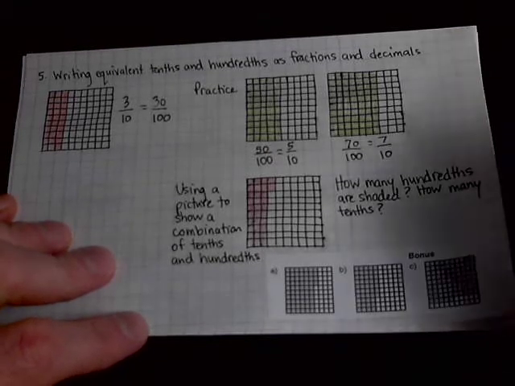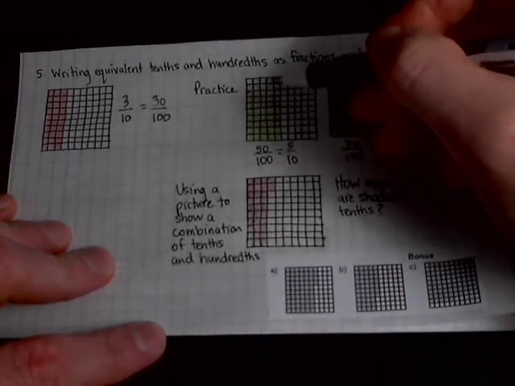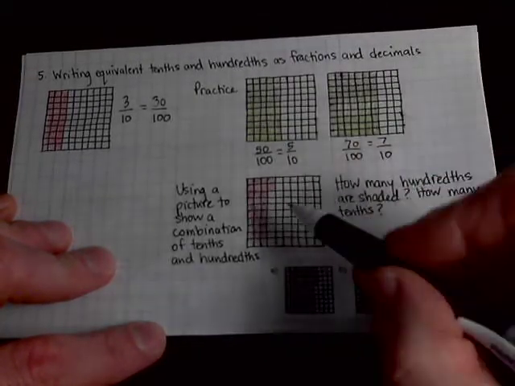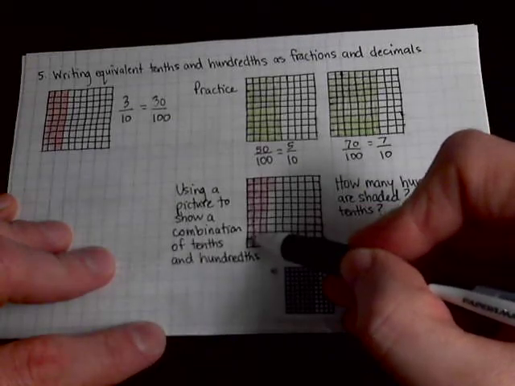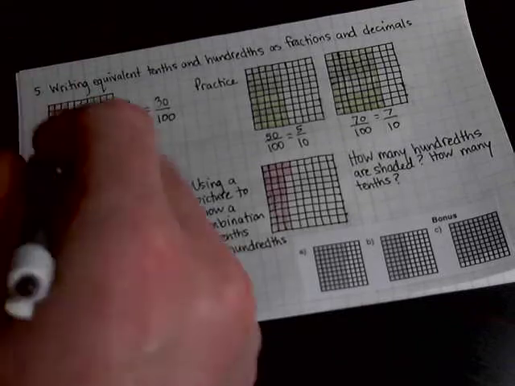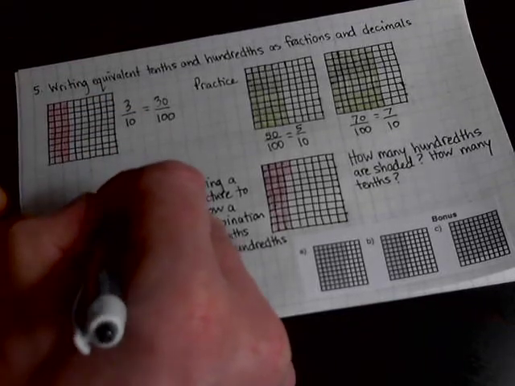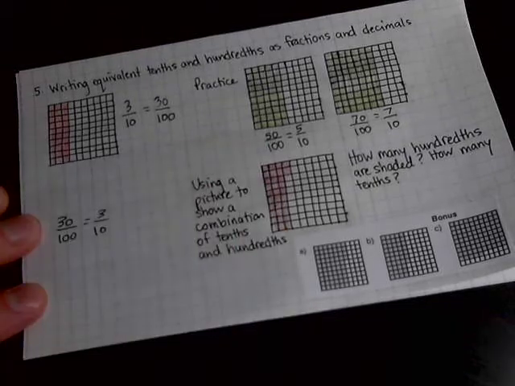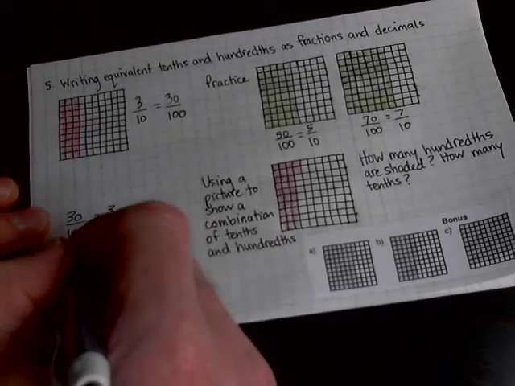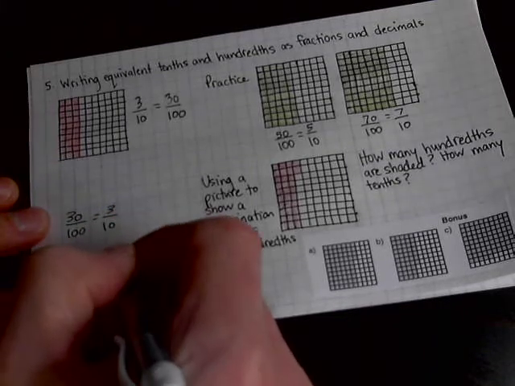And so here it gets a bit trickier. We sort of build on. We have full lines colored in over here, and this one's a bit different. It's got a couple of full lines, and I'm just going to move it over here a little bit. It's got 30 hundredths, which we said would be 3 tenths colored in. But then we also have 2 extra hundredths written in.